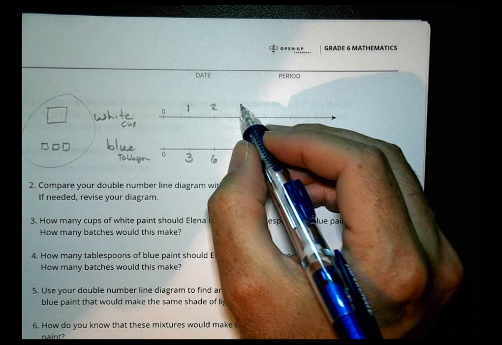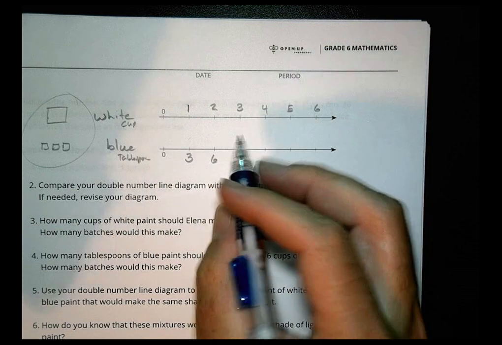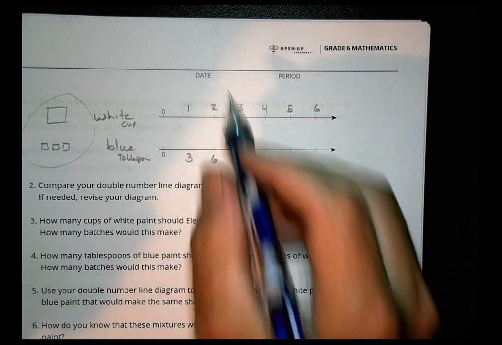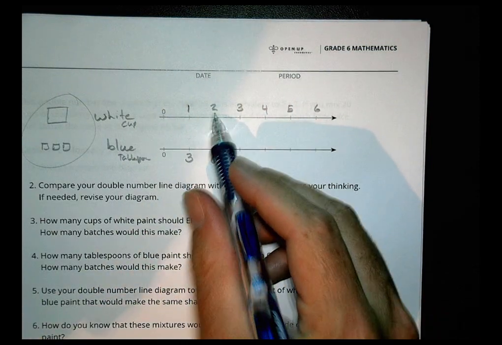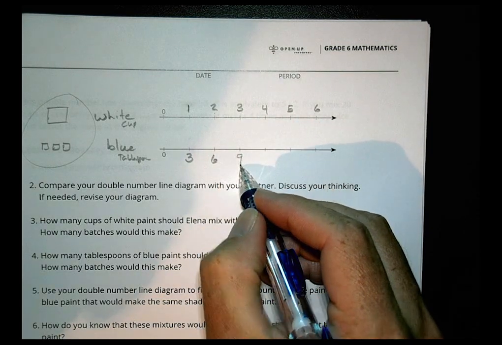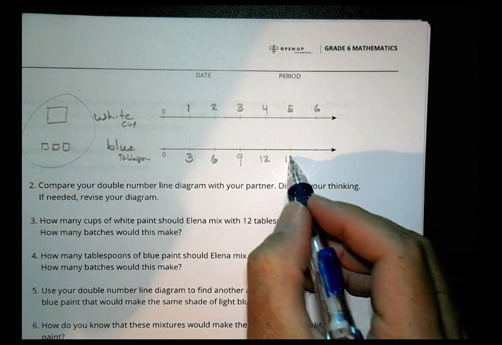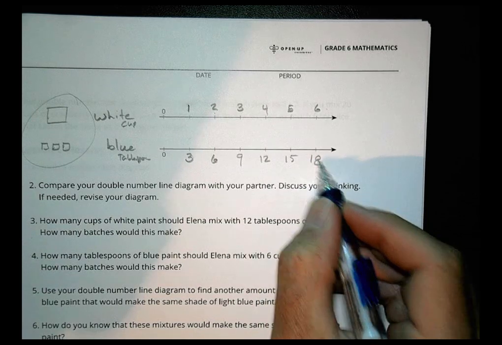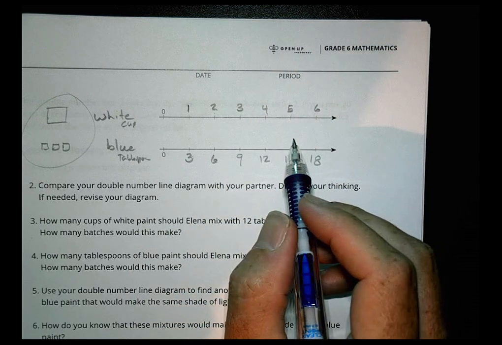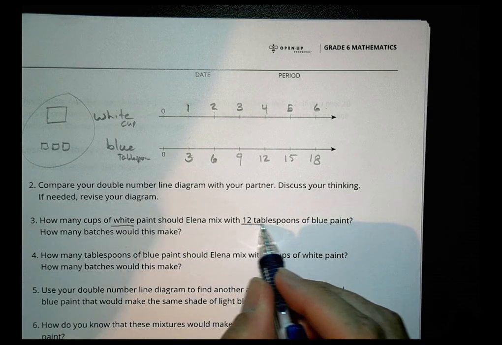1, 2, 3, 4, 5, 6. And when I look over here, it looks like I'm counting by what? Counting by 3s. Or I can think about multiplying it, right? This is 3 times 2. 3 times 2 is 6. 3 times 3 becomes what? 9. 3 times 4 becomes 12. 3 times 5 becomes 15. And 3 times 6 becomes 18. And so I can actually fill in all those numbers there by thinking about how these numbers are all equivalent ratios. So how many cups of white paint should Elena mix with 12 tablespoons of blue paint?